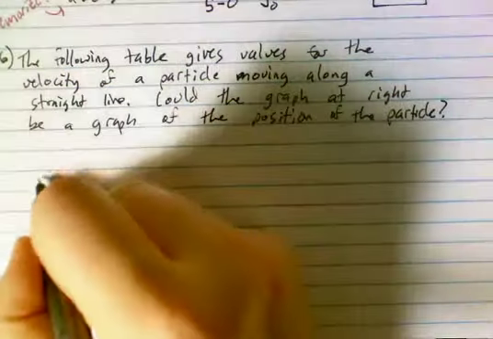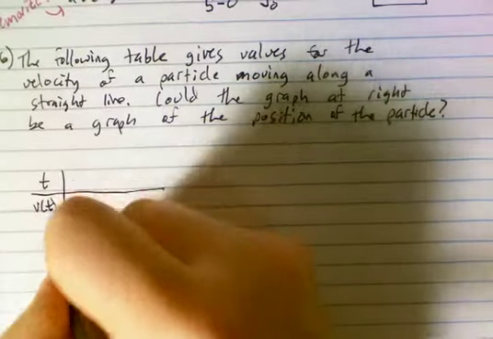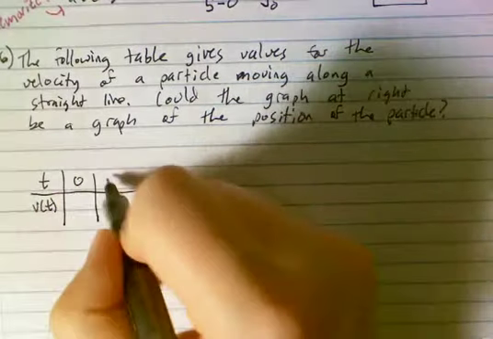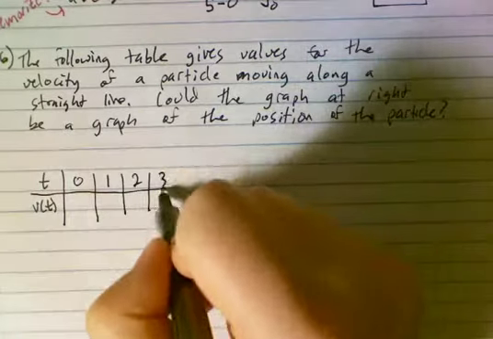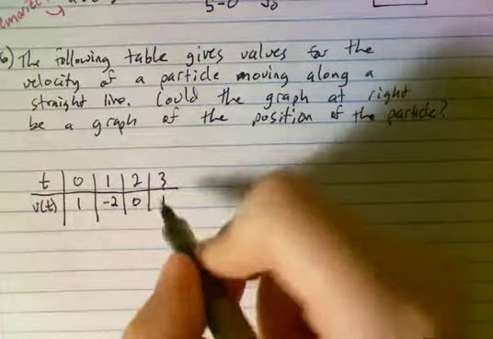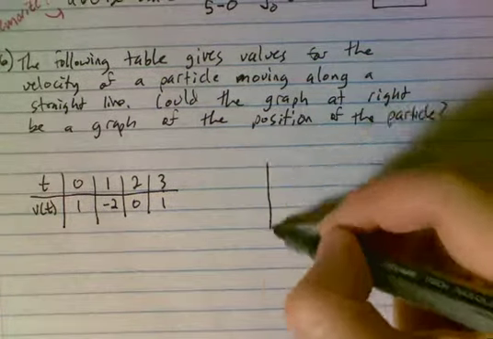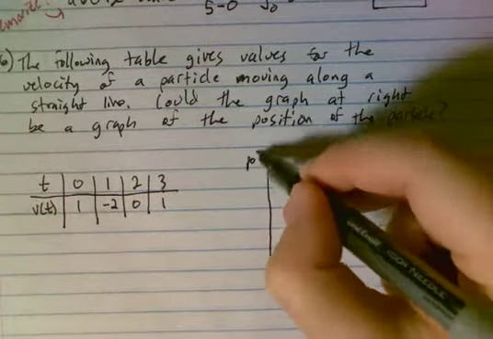So here's the chart. And here's the potential position graph.